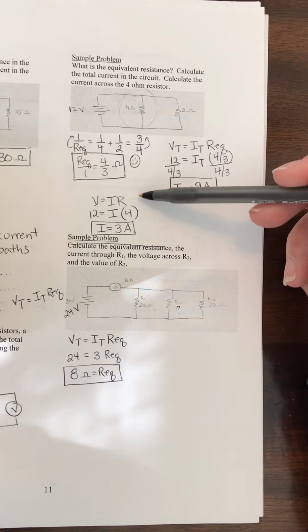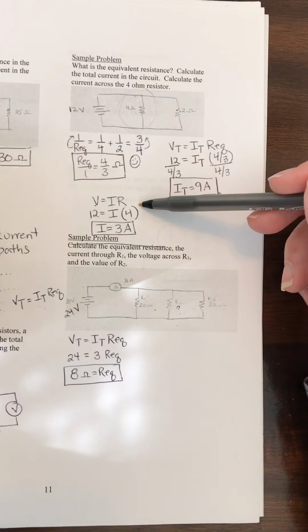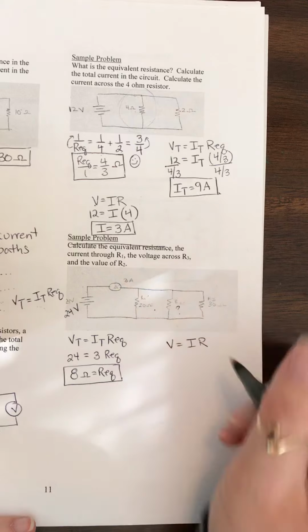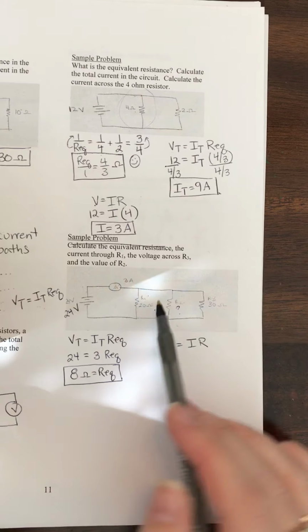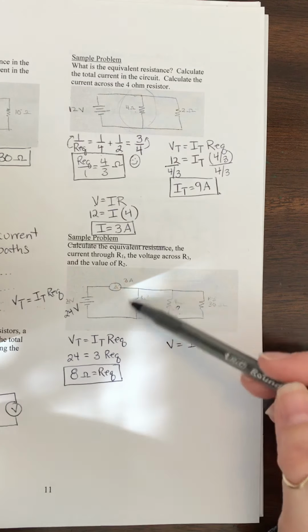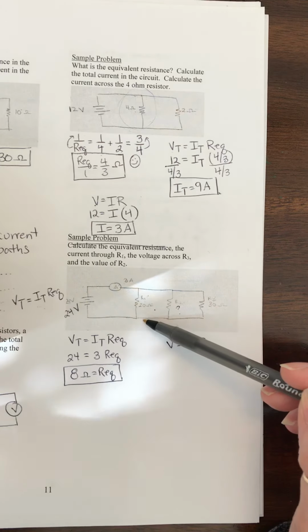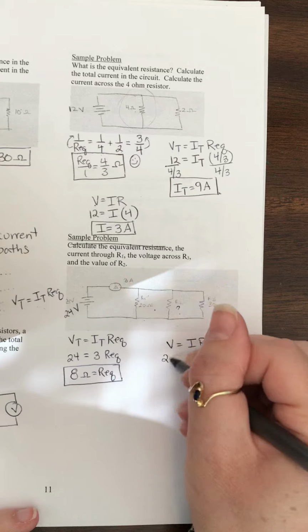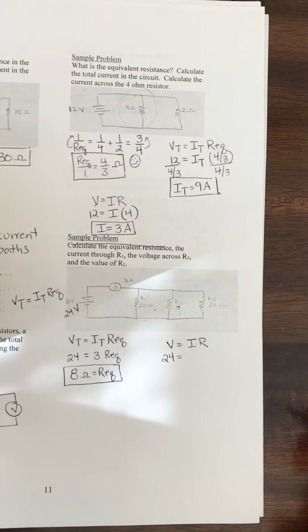Okay, now up here, when we wanted to find the current through one particular piece, we did this, V equals IR, and again, just for that piece. Okay, so through R1, what's the voltage? Well, we know in a parallel circuit, the voltage is always the same. So in this case, the voltage is 24.